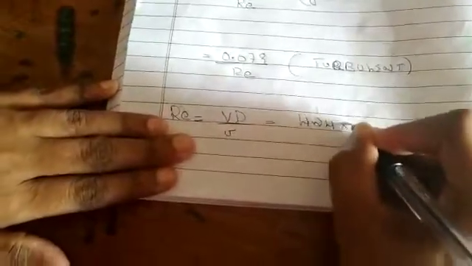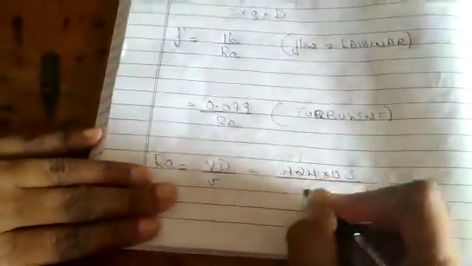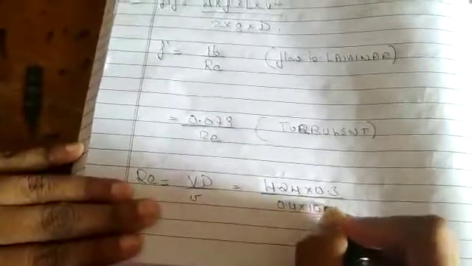Now F dash has two cases: 16 by RE if the flow is laminar, and 0.079 by RE to the power 1 by 4 if the flow is turbulent. This is all determined by the Reynolds number. Reynolds number is equal to Vd by nu. V is 4.24, D is 0.3 and nu is 0.4 into 10 to the power minus 4.